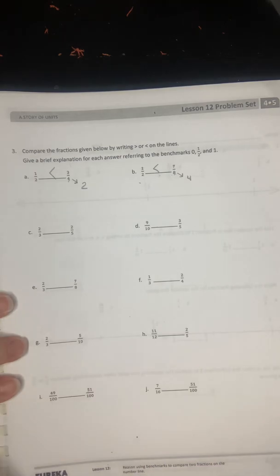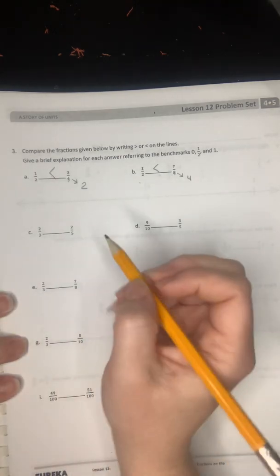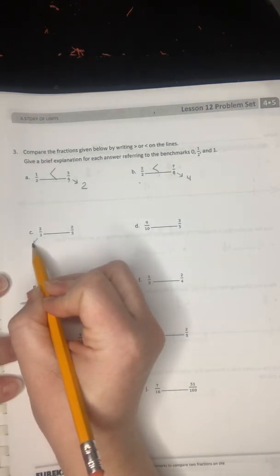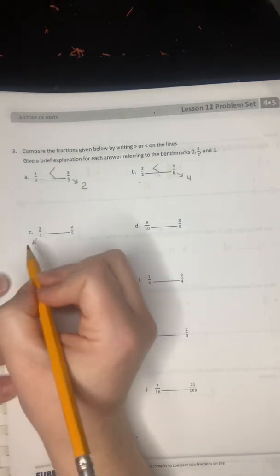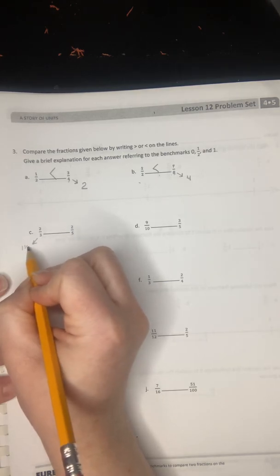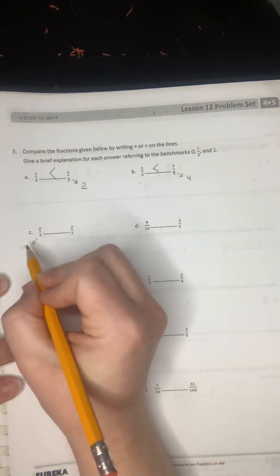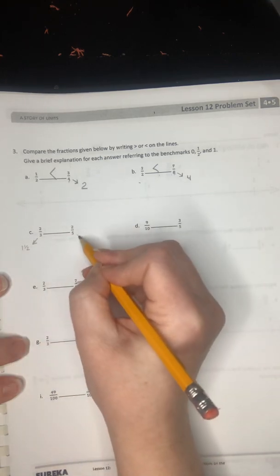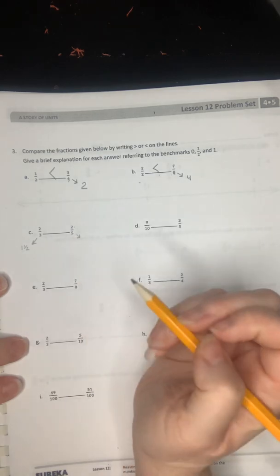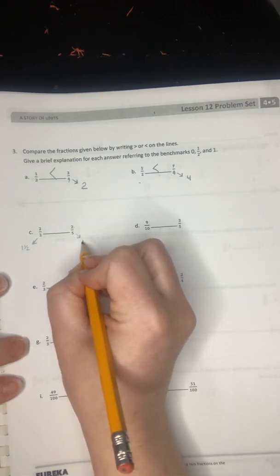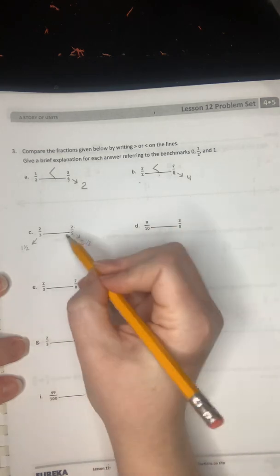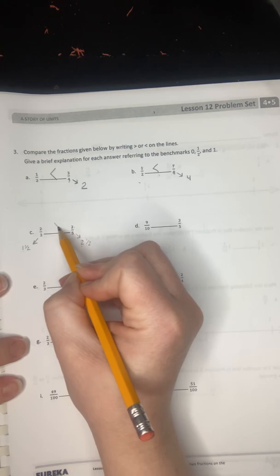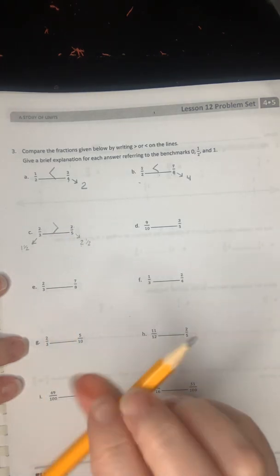All right, now we're getting a little trickier. We don't have 1/2 anymore. So what you're going to do is look at them individually. Think of what is 1/2 of 3. 1/2 of 3 is actually 1.5. And 2 is bigger than 1.5, correct? Now look at this one. What is 1/2 of 5? 1/2 of 5 is 2.5. And 2 is smaller than 2.5. So 2/3 is greater than 2/5.